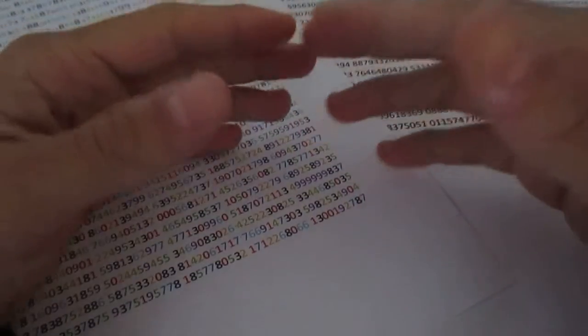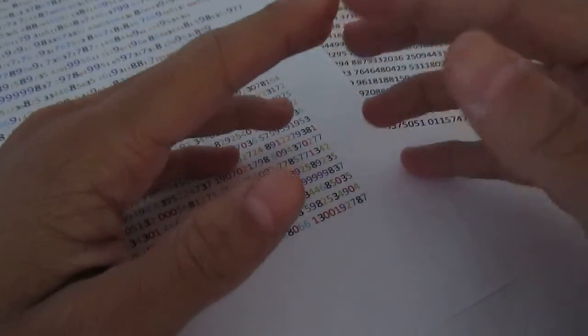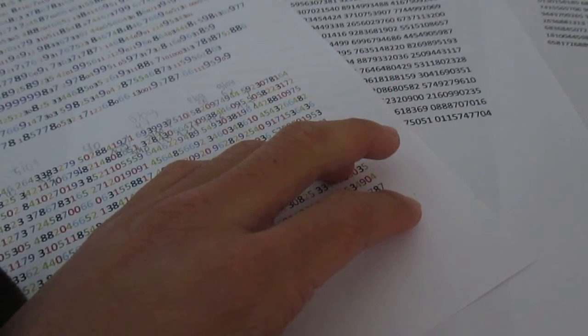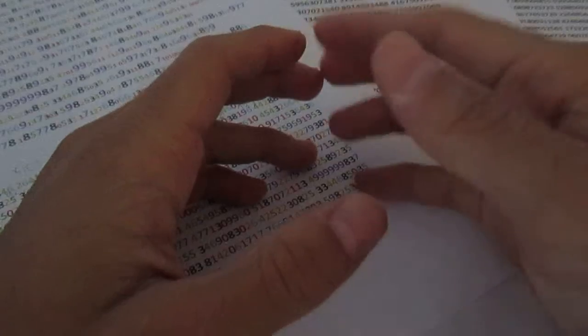So currently I know 136, for now it should be 138 digits of pi. I know 29 decimal places of exponential and 9 digits of square root of 2 and golden ratio.